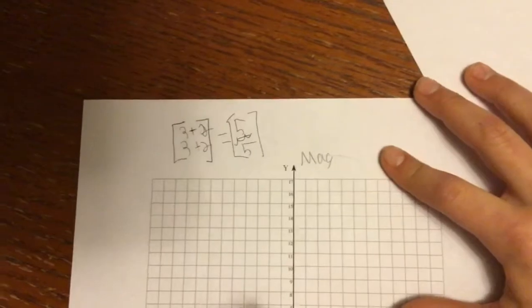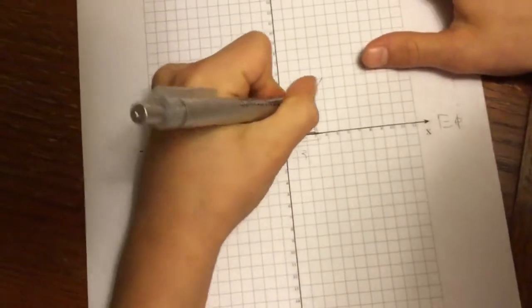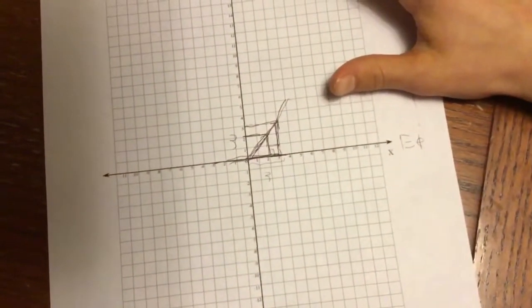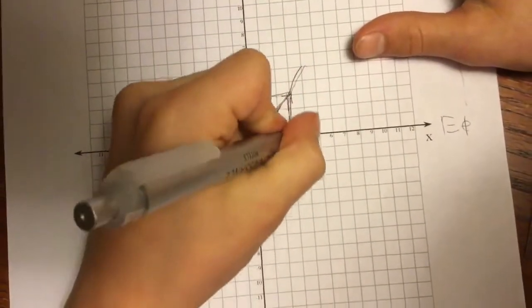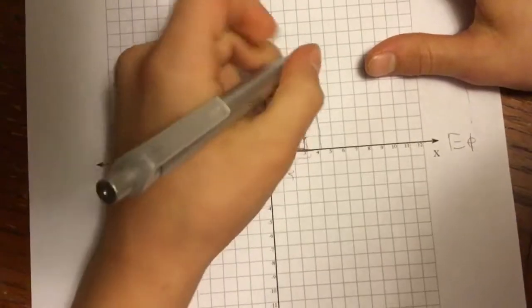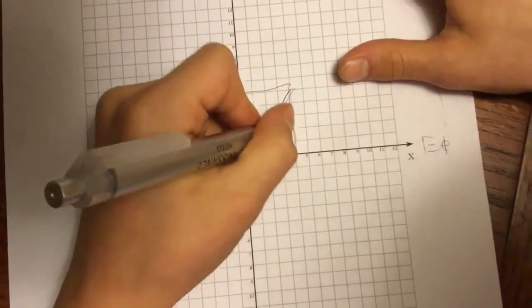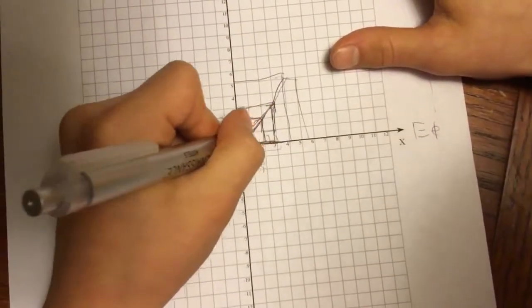You can see that this is what you would get if you put this vector right on top of this vector. You would get the vector 5, 5.